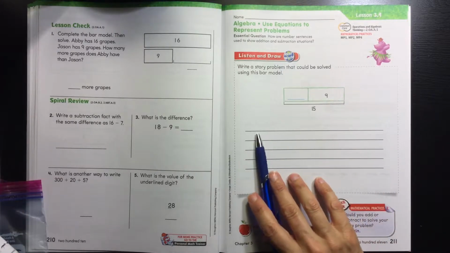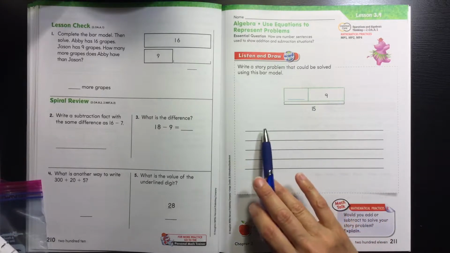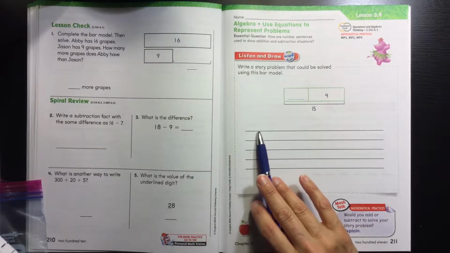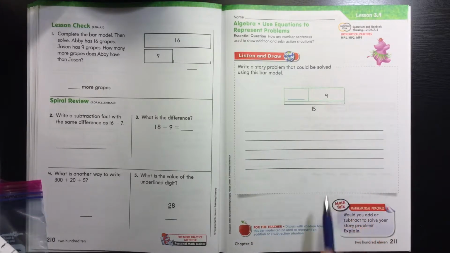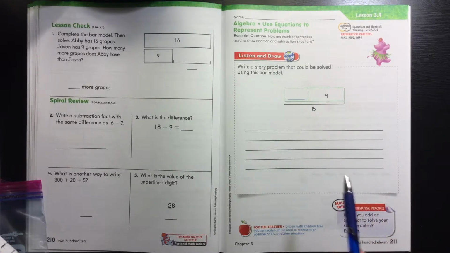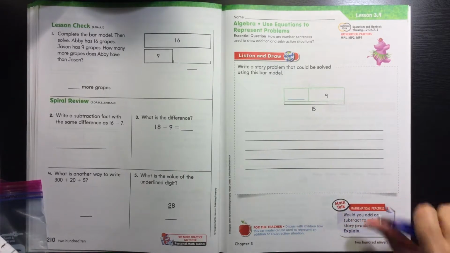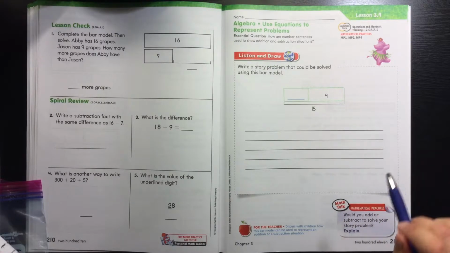So go ahead and pause your video and take some time to write a story problem. Remember that word problems start with a beginning, they have a middle, and then the end is always a question, what you're trying to find. So go ahead and pause the video and do that. All right, so I'm going to go ahead and do a model problem for you. I am sure that all of you have different word problems because the ideas for word problems are endless.